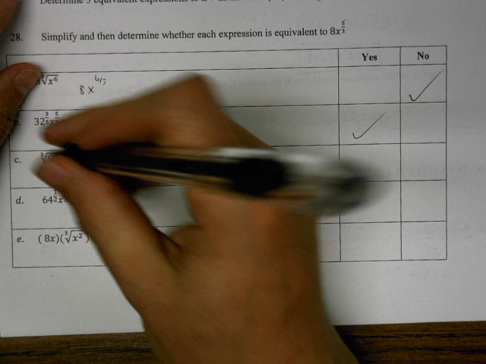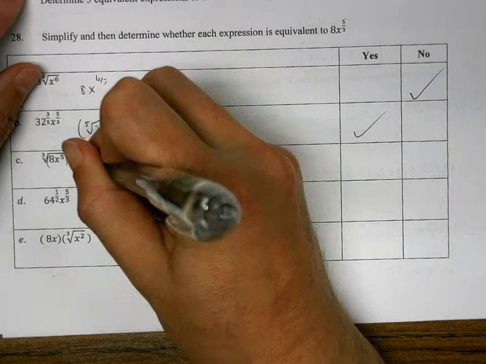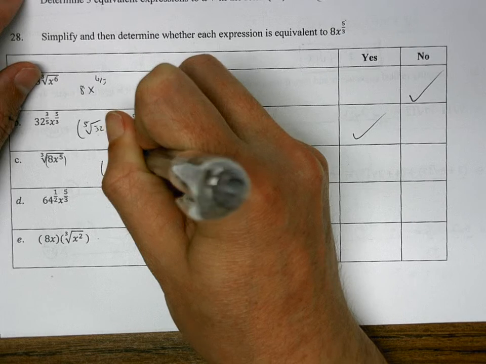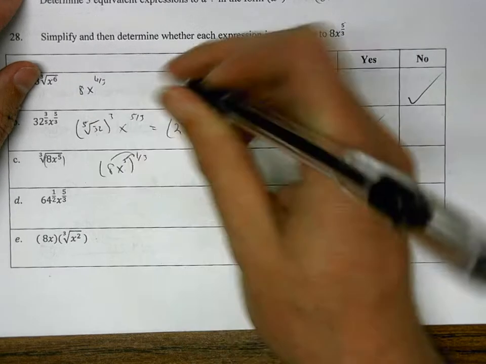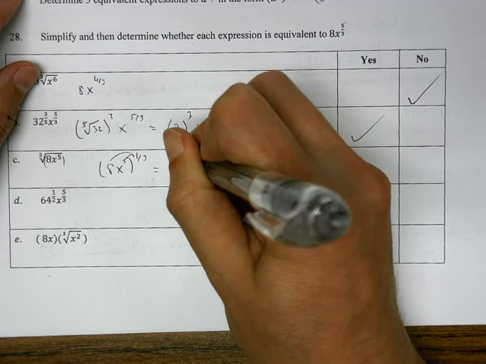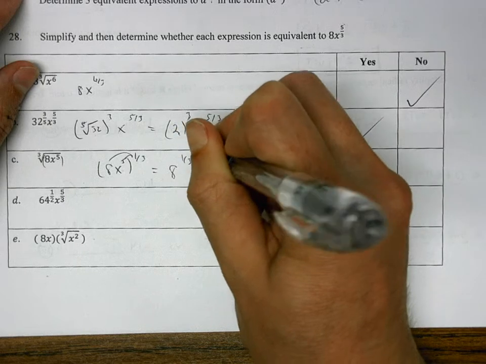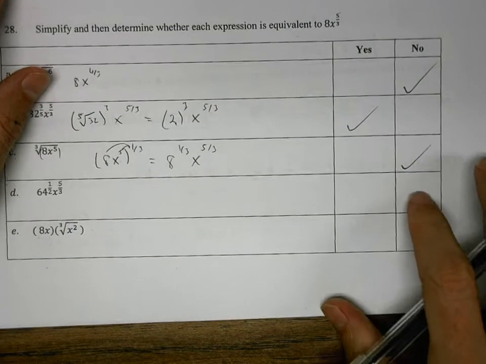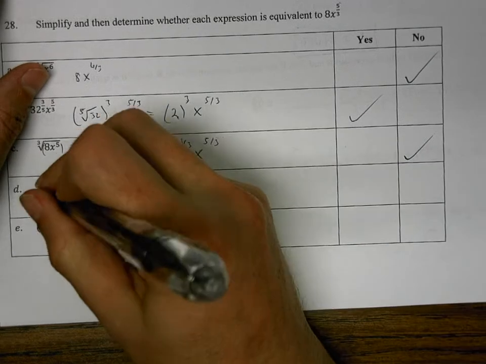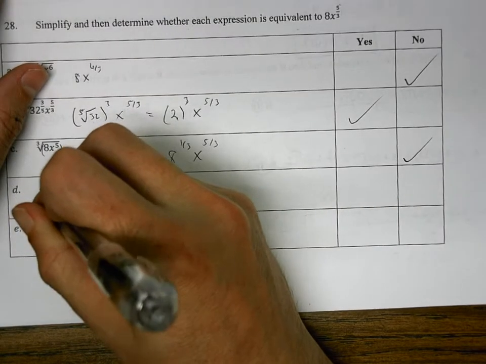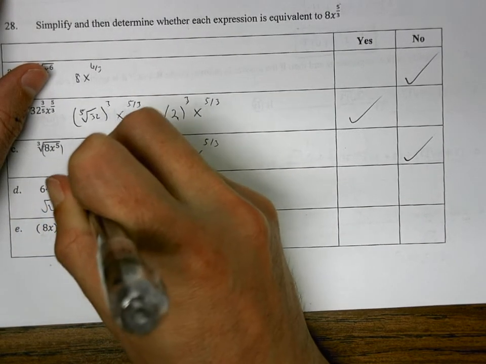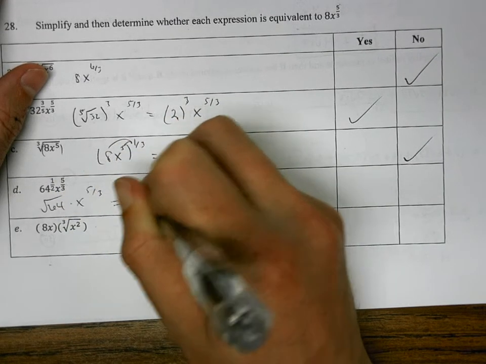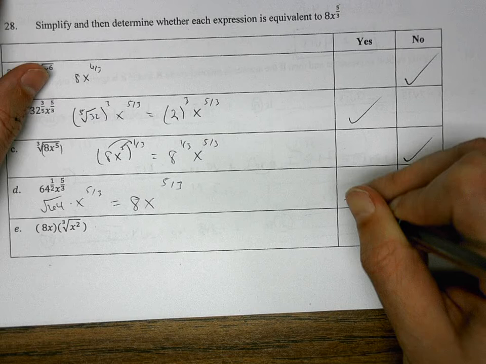Okay. Again, everything in parentheses. 8x to the 5th power to the 1/3 power. Distribute. So this is 8 to the 1/3 x to the 5/3. But 8 shouldn't have an exponent, so it's not equivalent. This becomes the square root of 64 times x to the 5/3. And the square root of 64 is 8. So 8x to the 5/3, it is equivalent.